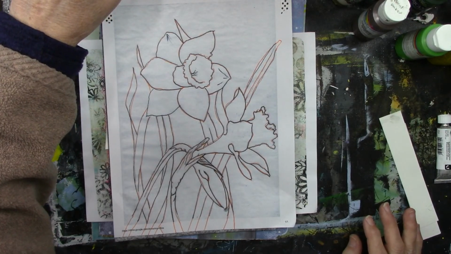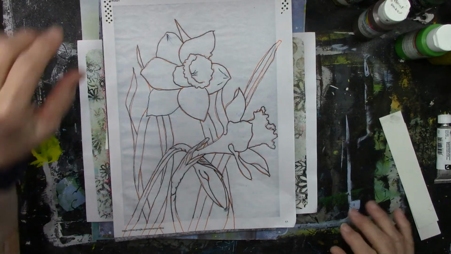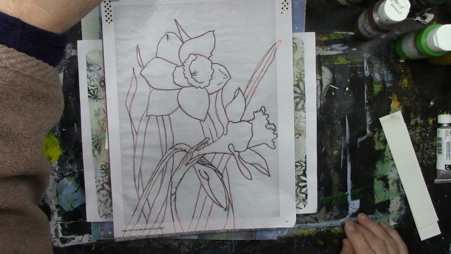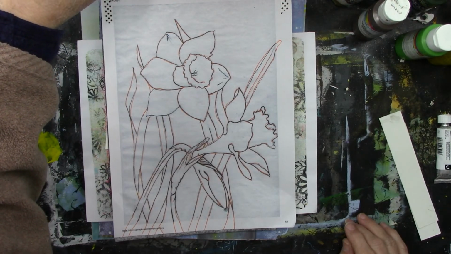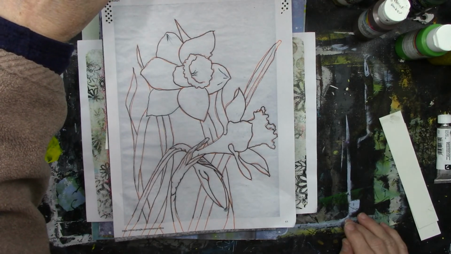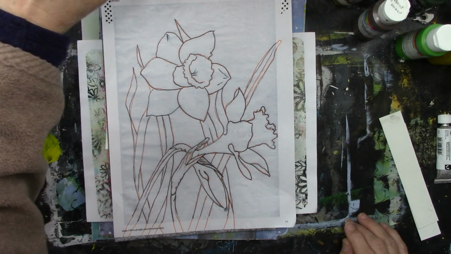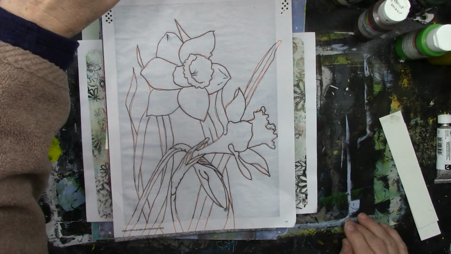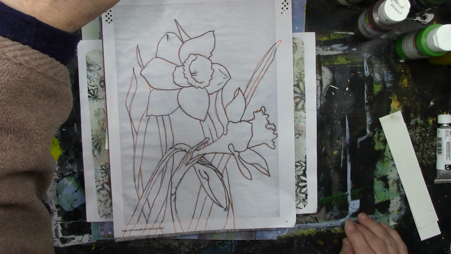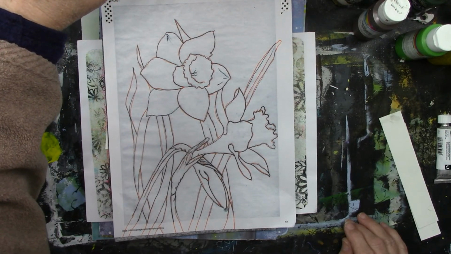And we're going to be painting it in the traditional colors of daffodils, the yellow, different shades of yellow. And I'm going to be using a scrapbook paper on the background. So if you have some scrapbook paper that you're not using really, get some of that. And then download this traceable and trace it onto your page.